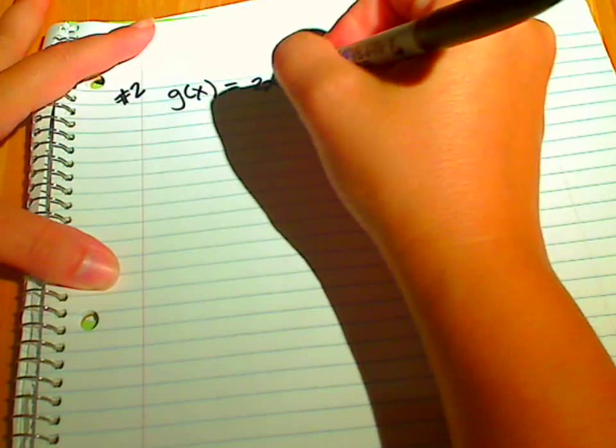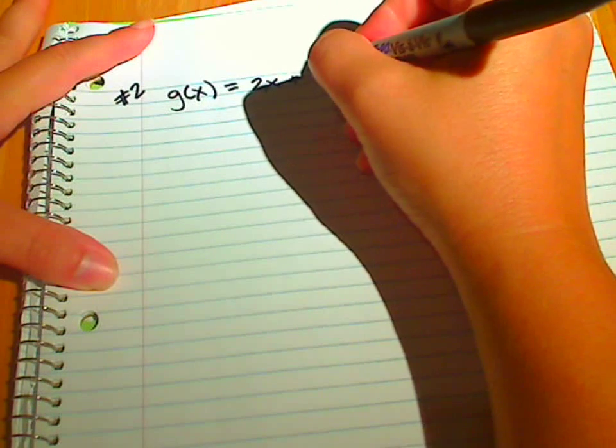Now the other problem, number 2, is slightly more complicated, because if you look in the parentheses, it has a little bit more going on in the parentheses. So if I had my function, well, let me just make up one. G of x equals 2x plus 10.